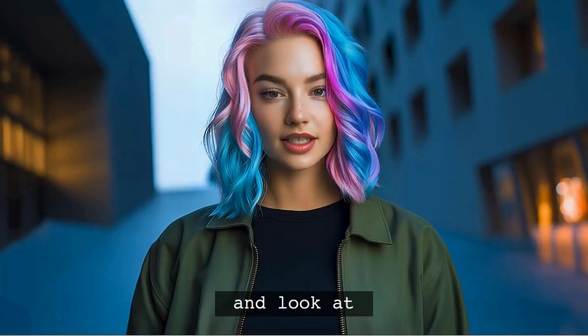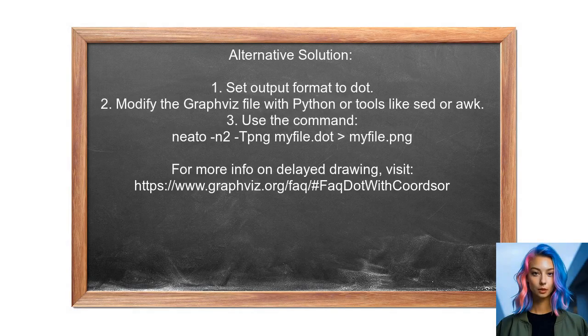Let's move forward and look at another answer. An alternative approach suggests setting your output format to dot. This way, the layout is calculated but not drawn. You can then modify the Graphviz file using Python or other tools to change colors or attributes. Finally, use the command dot -Tpng myfile.dot -o myfile.png to draw the graph.